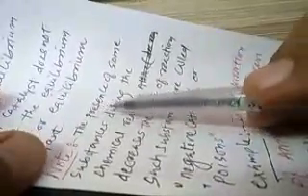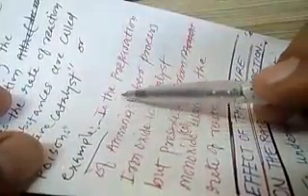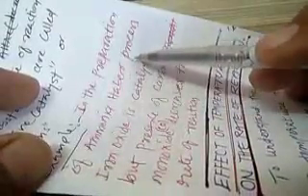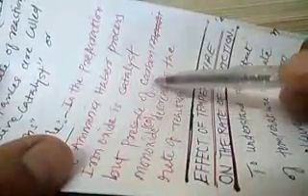Some important notes: the presence of some substances during the chemical reaction decreases the rate of reaction. Such substances are called negative catalysts or poisons. Now we will understand poison with an example. In the process of formation of ammonia, that is the Haber process, iron oxide is used as a catalyst, but the presence of carbon monoxide decreases the rate of reaction, and that is why CO is a poison for this reaction.